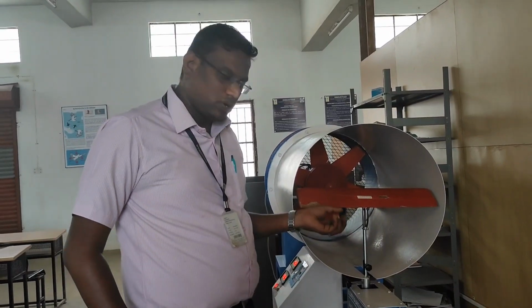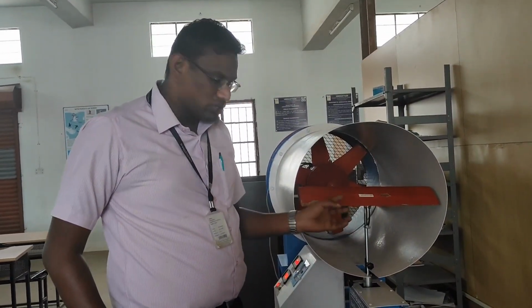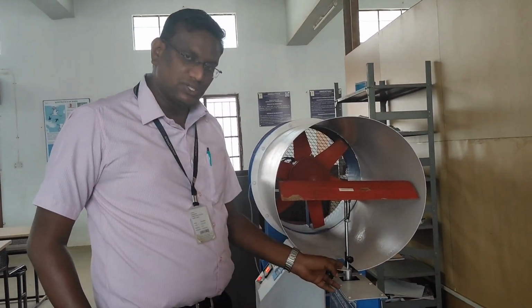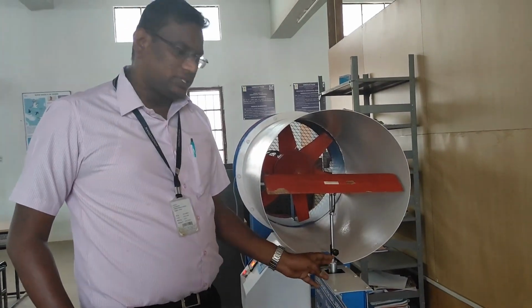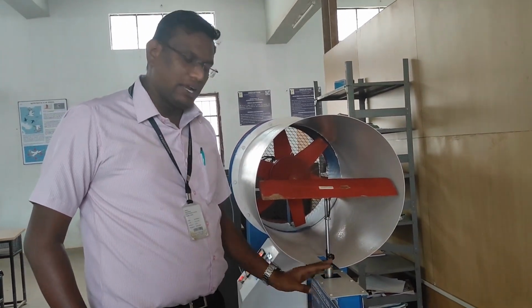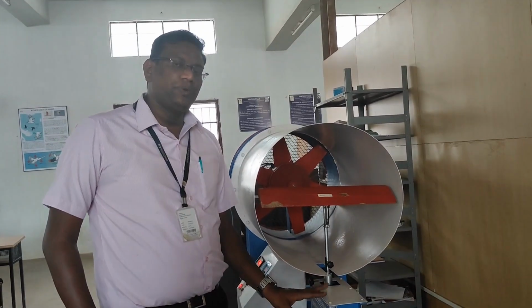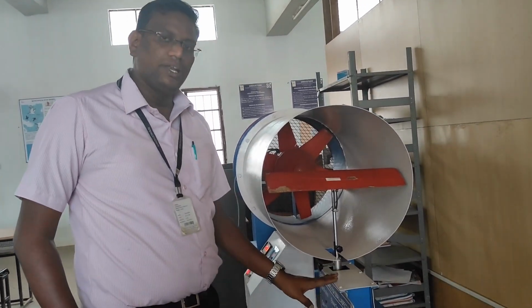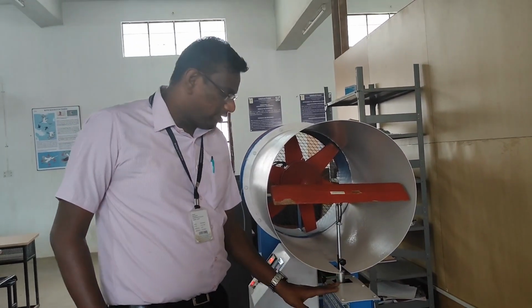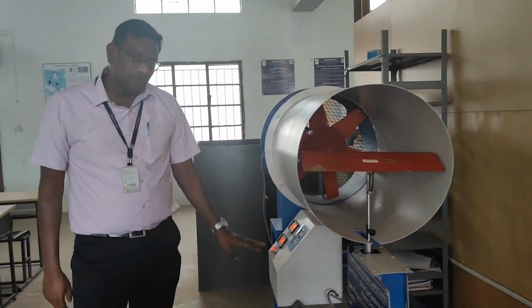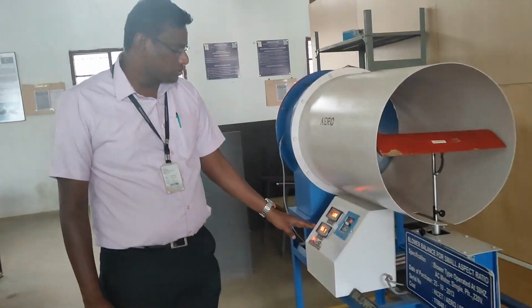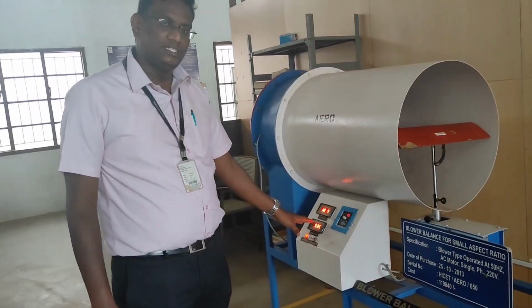Once the load is felt on the model, that load will be transmitted to the transducers and the load cells. Once it is properly transmitted, the piezoelectric transducers will be able to sense that load. That will convert the load signals into values on the digital indicator.